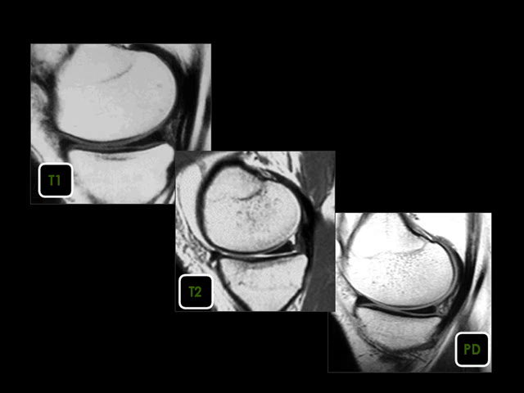Then if you have a high power machine, it will not suppress the fat. You will see the fat in the T1 similar to the fat in the T2. This is the fat in the T1 and this is the fat in the T2. They are almost similar, and you cannot see the change of the fat if the machine is powerful. Then you should go to the fluid.